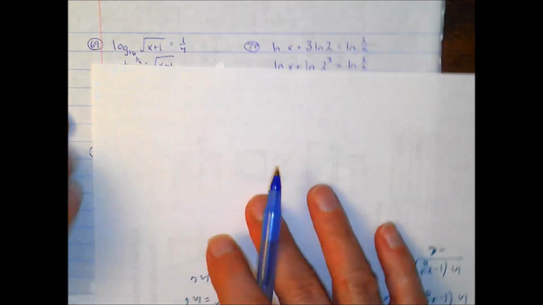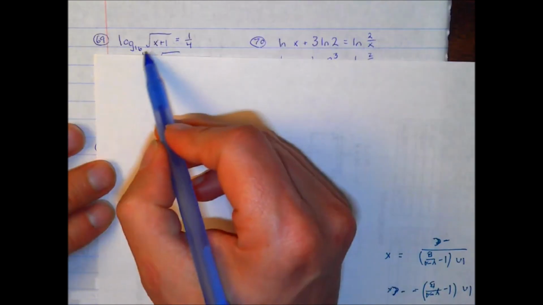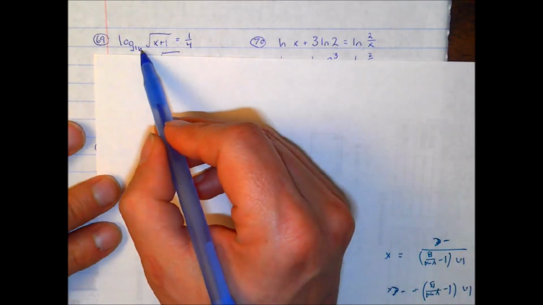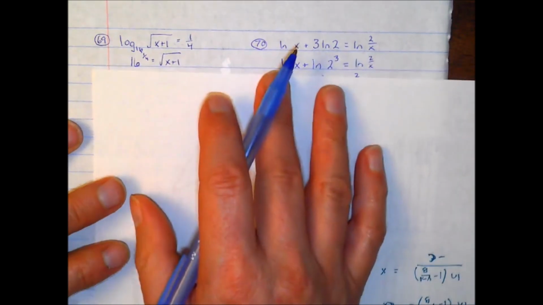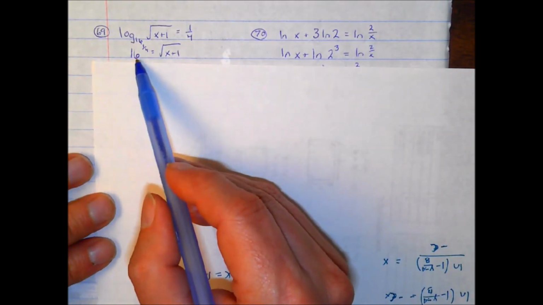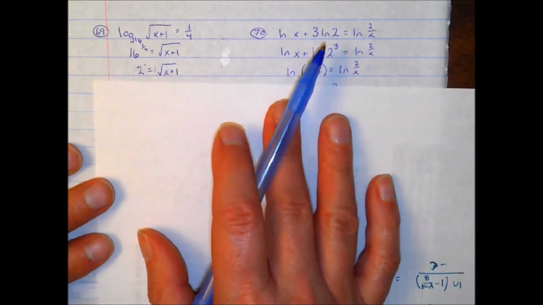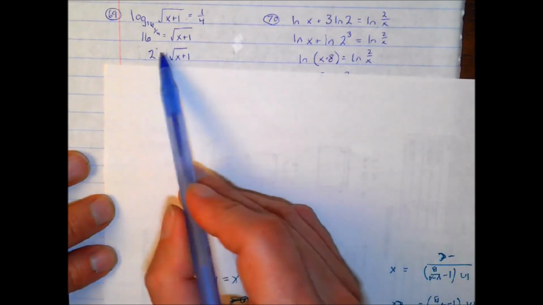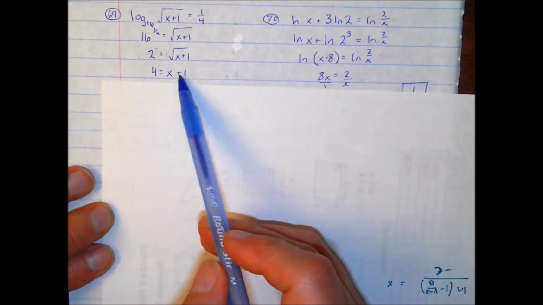We can just change it right to an exponent, so 16 to the 1/4 is equal to the square root there. 1/4 power is like the 4th root. 4th root of 16 is 2. I can square both sides, so you get 4, and that takes that away. Subtract your 1, you get 3.